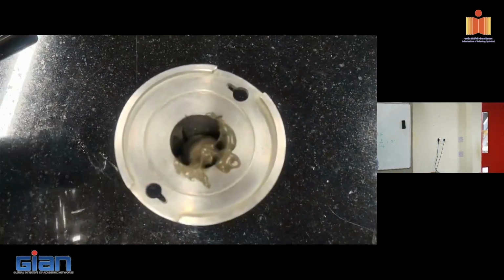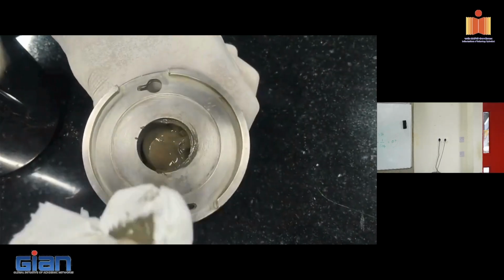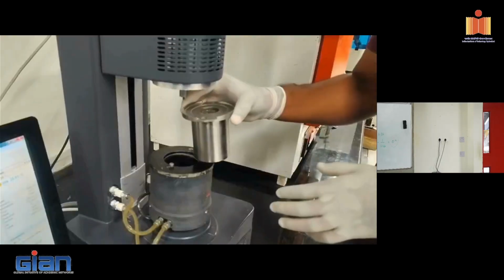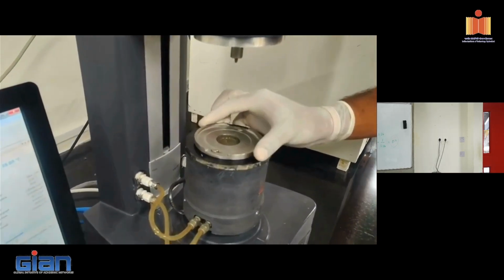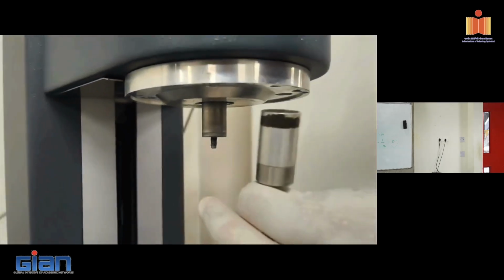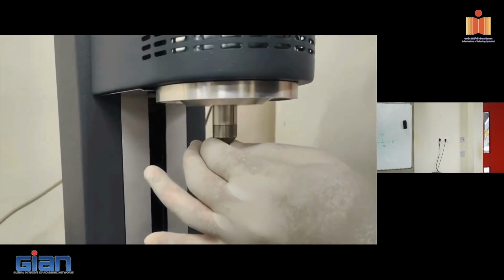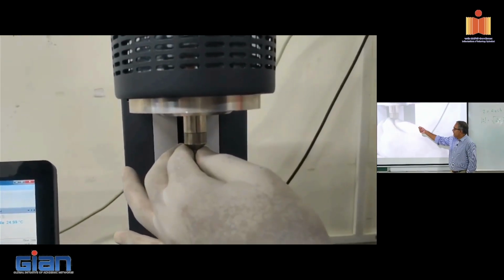So this is the cup into which you put the paste. You mix the paste externally. The cup is introduced into the rheometer. So this is the rheometer. The cup itself is fixed. And that is the spindle onto which you attach your vane. This is a vane tool that is being attached.